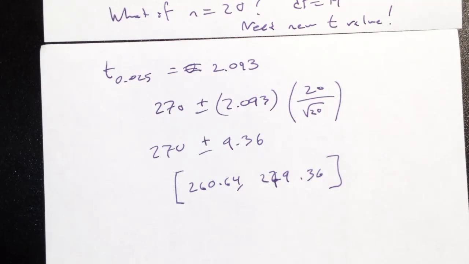The more I sample, the better I get as an estimate, right? The bigger my sample is, the more information I know, the closer I should be to the right answer. So the bigger n becomes, the smaller this interval will get, assuming my mean for the sample and my standard deviation for the sample stay the same.